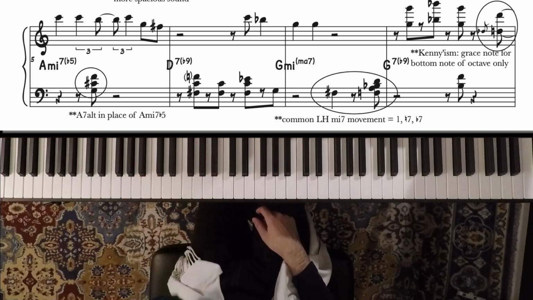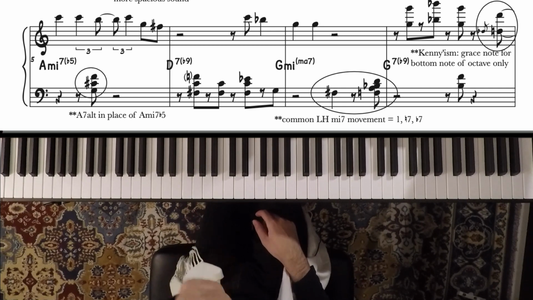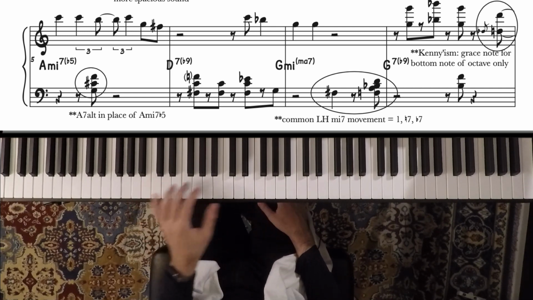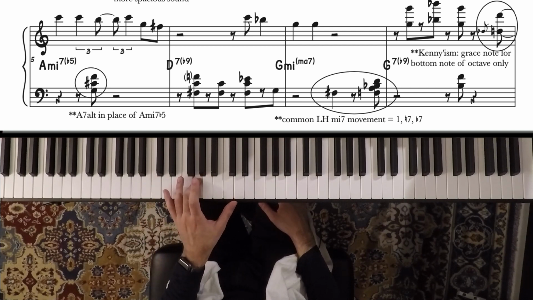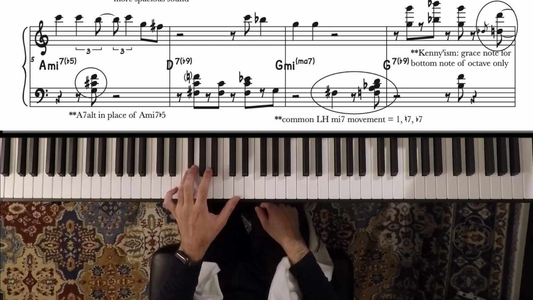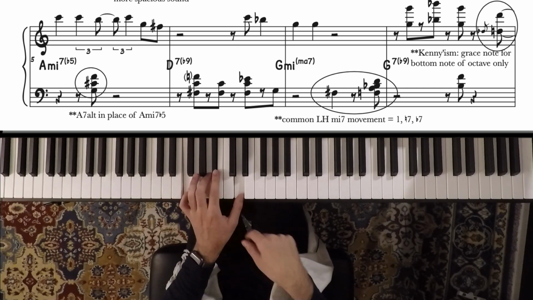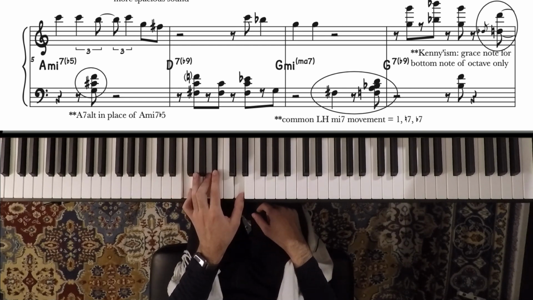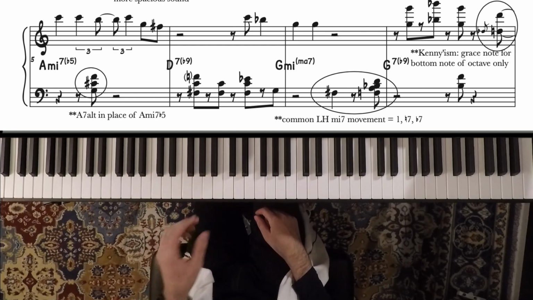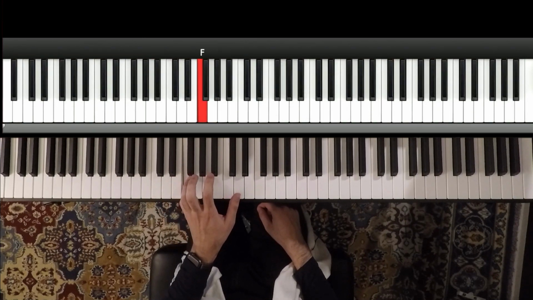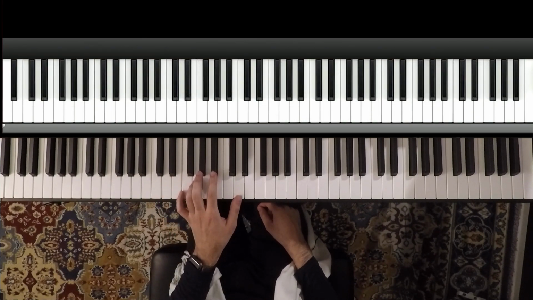Another thing I wanted to bring up is this really cool movement Kenny does for the G minor chord. He just punctuates the root, then he goes natural 7, and then he plays a G minor 7 rootless voicing with the flat 7 on the bottom. So what's really taking place here is this movement of root, natural 7, flat 7. Sometimes you'll see people do this fully voiced, right?